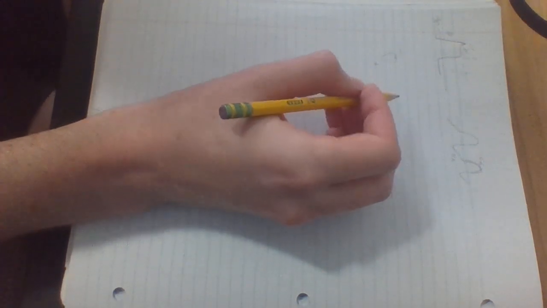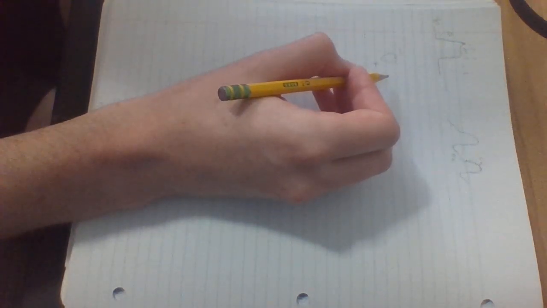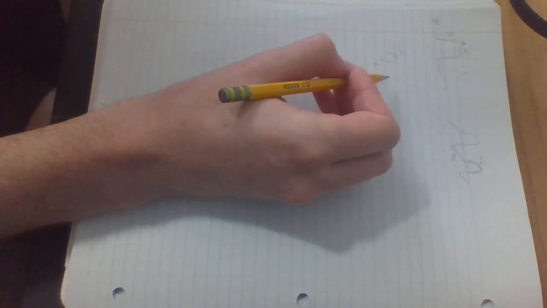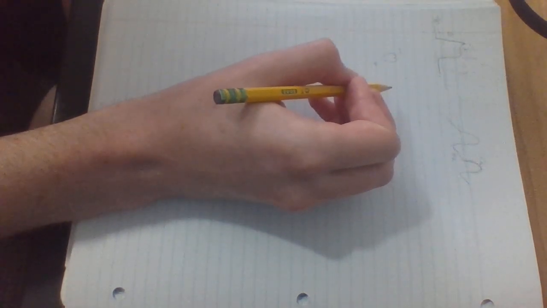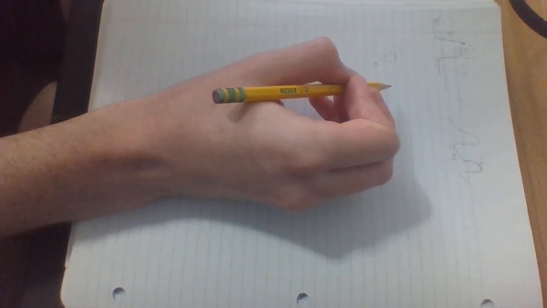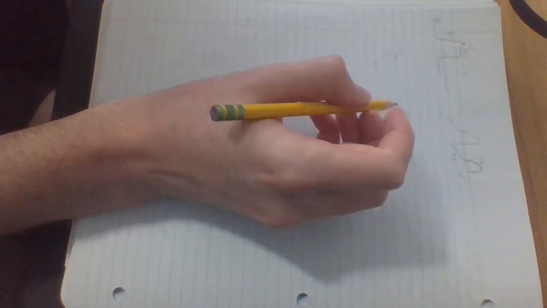And if a charge is traveling towards a node of the same sign, it will be negative, and if a charge is traveling towards a node of the opposite sign, then the line will be positive.